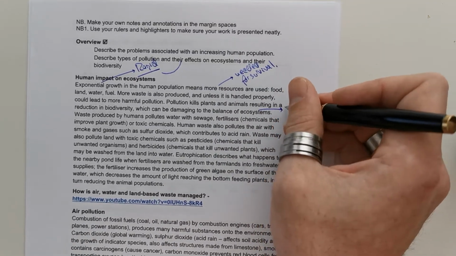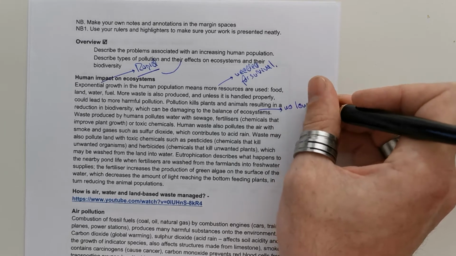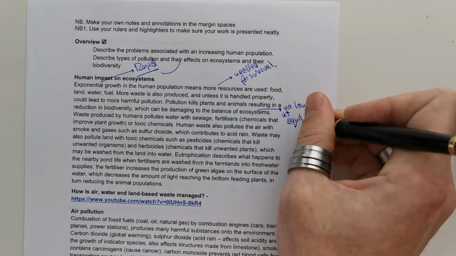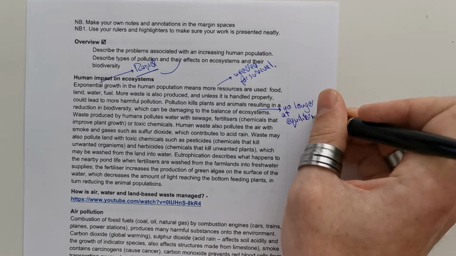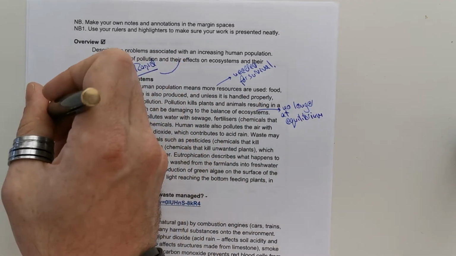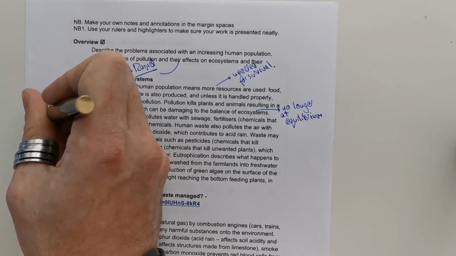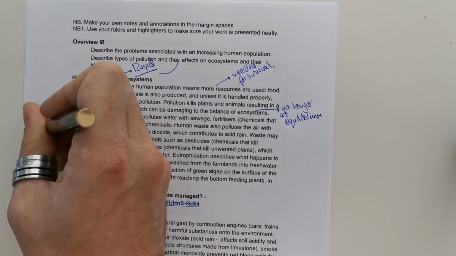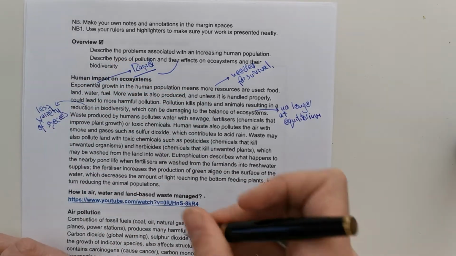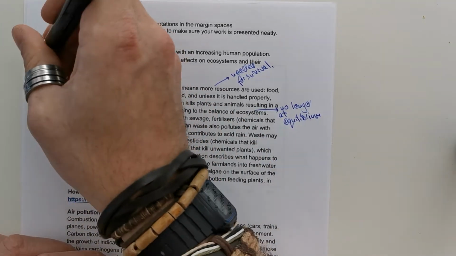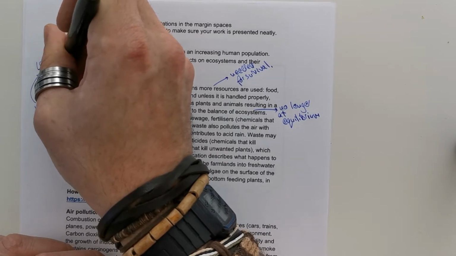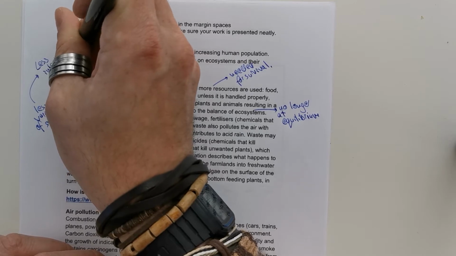So in that respect, if there's damage to it, they are no longer at equilibrium. So that reduction in biodiversity means there is a less variety of species within the ecosystem. So as you know, if there's less variety of species, there is less interdependence between species.